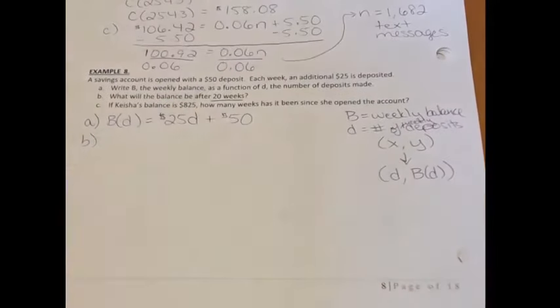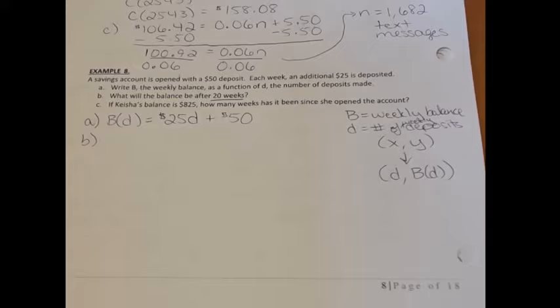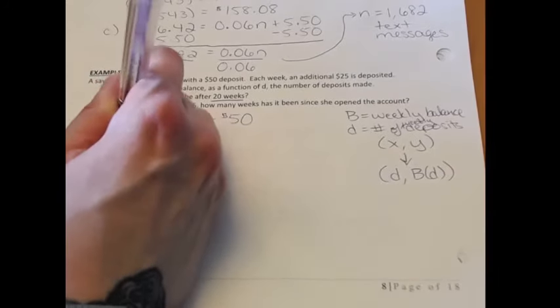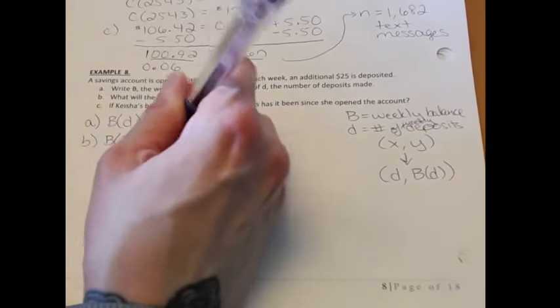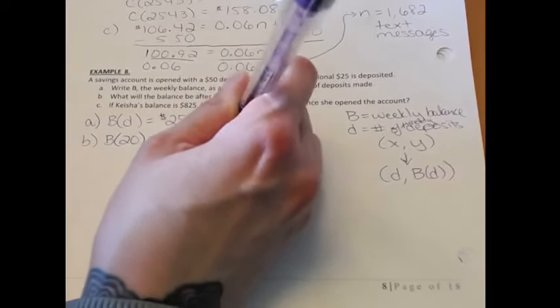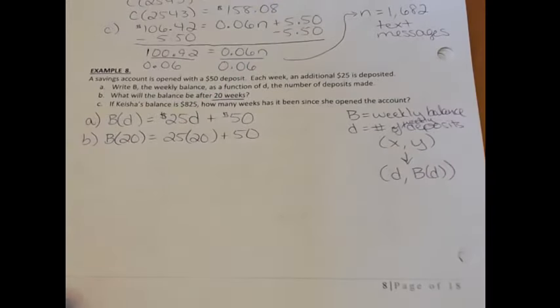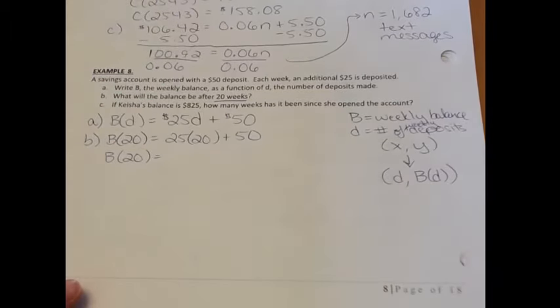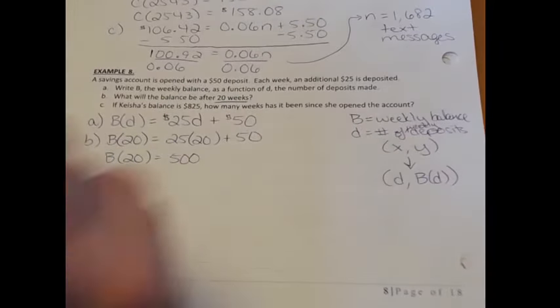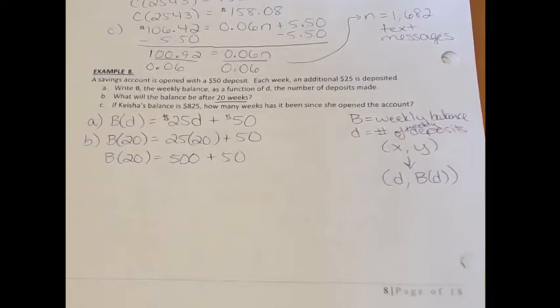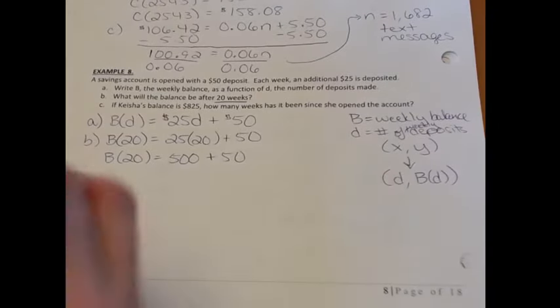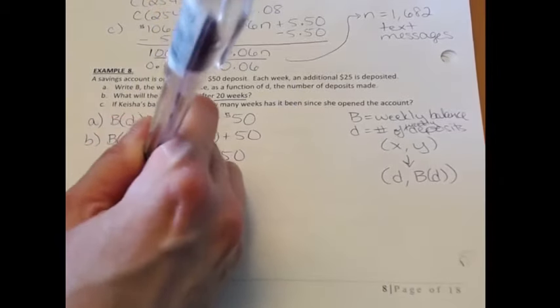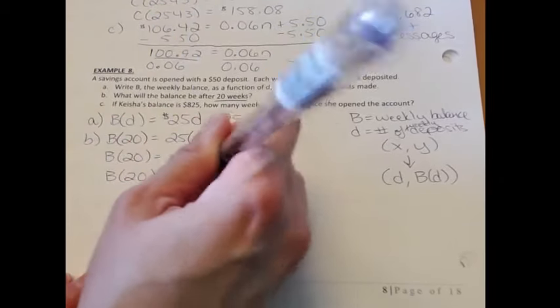So we know that we need to find the balance after 20 weeks. So we are going to replace D with 20. We're going to go ahead and do this math. So 25 times 20 is 500. So 500 plus 50. And then what you want to do here is combine like terms. So we have B of 20 is equal to 550.